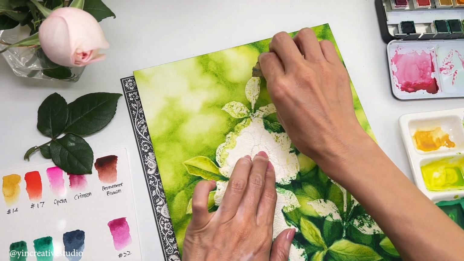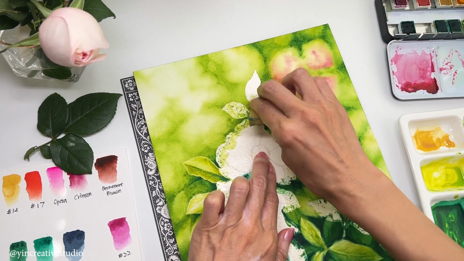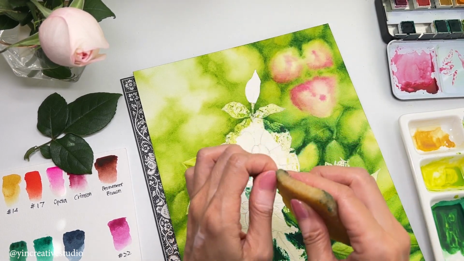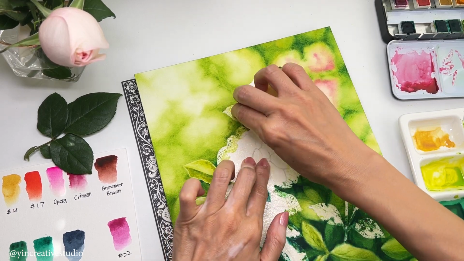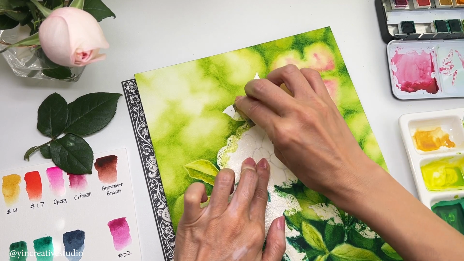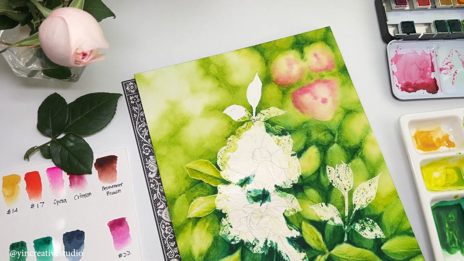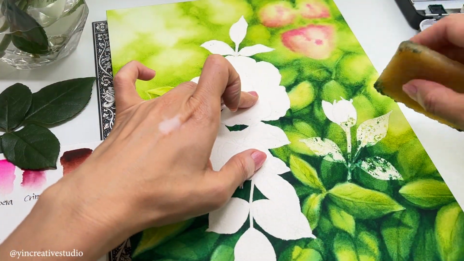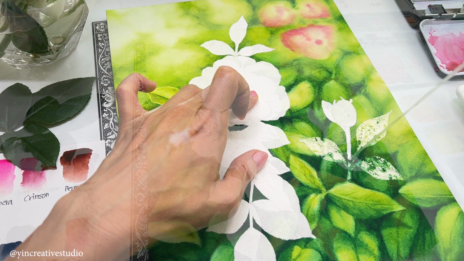Some of you have asked me about masking fluid, including which brands of masking fluid and paper I use, what tool I use to remove masking fluid, and why my paper is not torn. That's why I also list them in the description. There's no sponsorship here, just my own preference as a user.